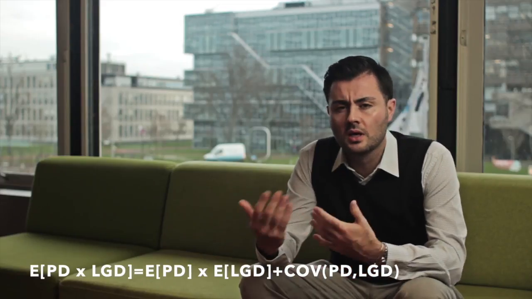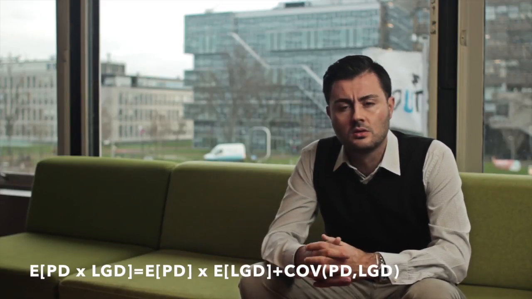Now, if we assume that the dependence between PD and LGD is linear, or if we can approximate this dependence in a linear form, then we can use the relationship through the covariance, and we can express the expectation of the product as the product of the expectations plus the covariance. And then we can decide to express the covariance in terms of correlation and so on.